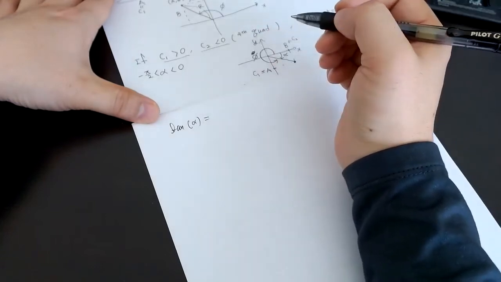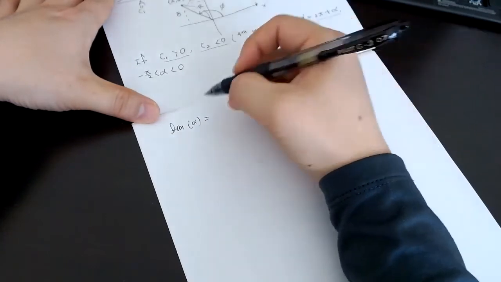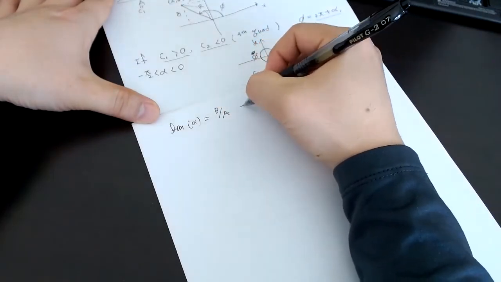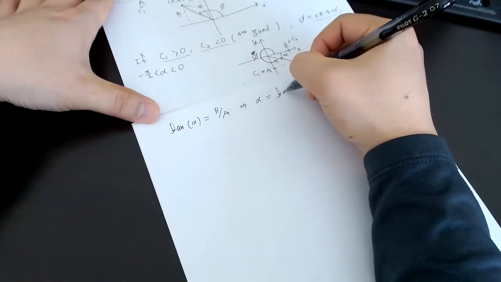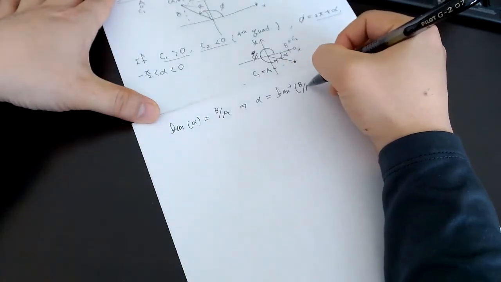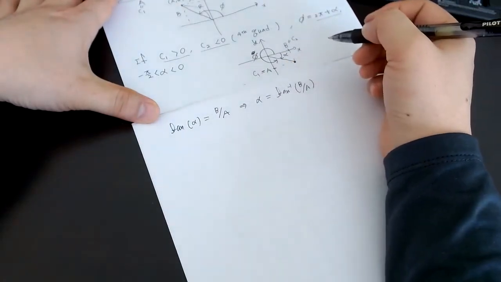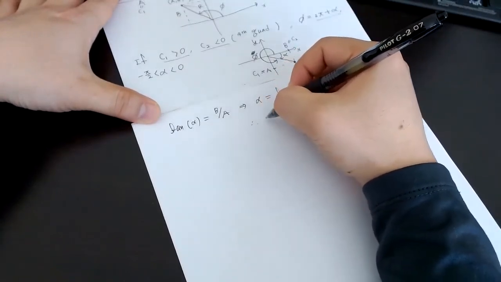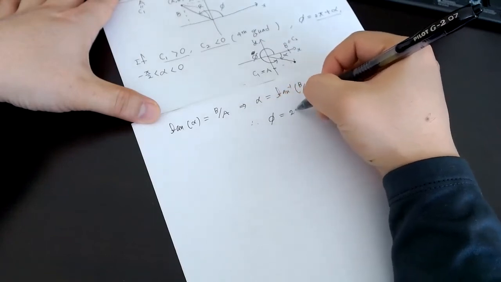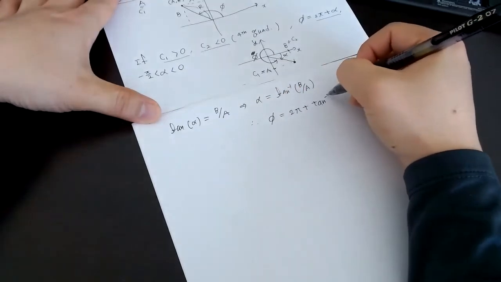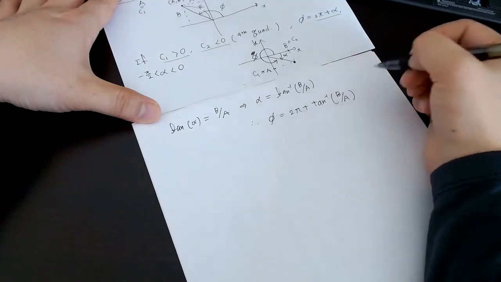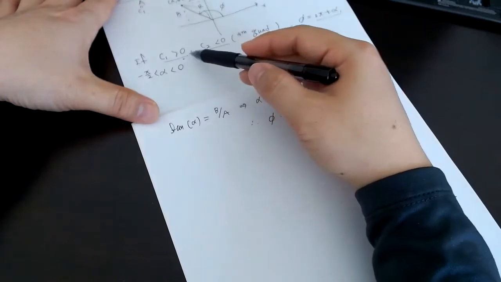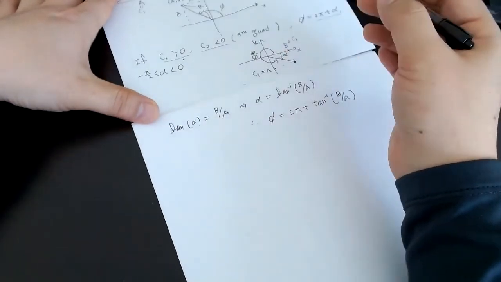So now let me see. B over A. So then alpha is going to be what? Arctangent B over A. Okay. Thus, the phase angle pi is going to be 2 pi plus arctangent B over A. Okay. That's why if C1 is positive and C2 is positive, C1 is positive.